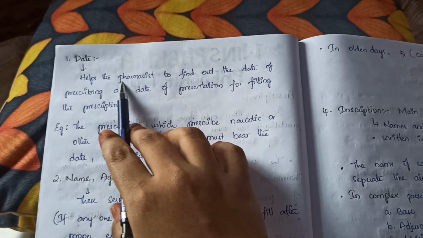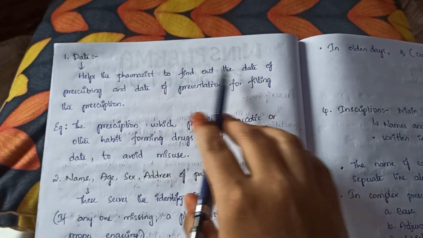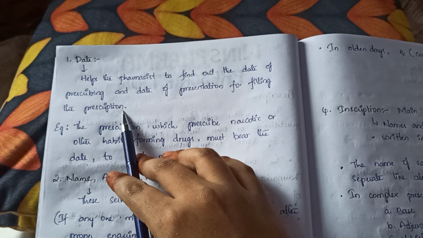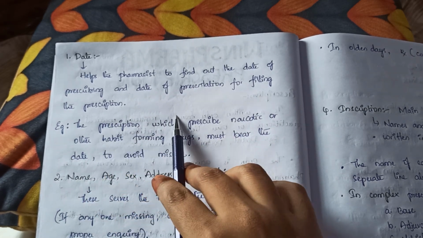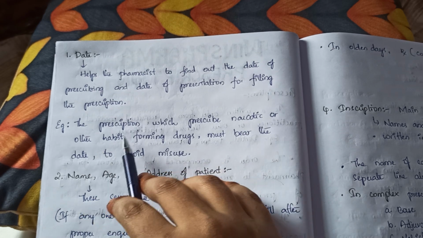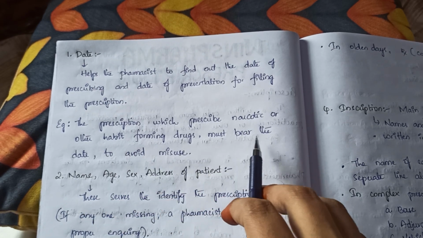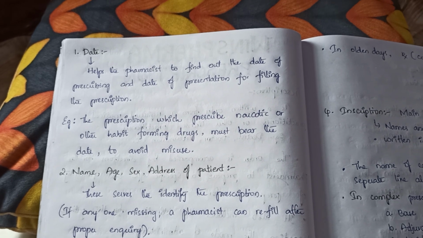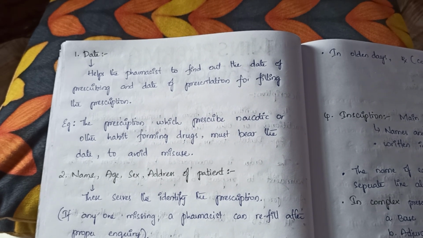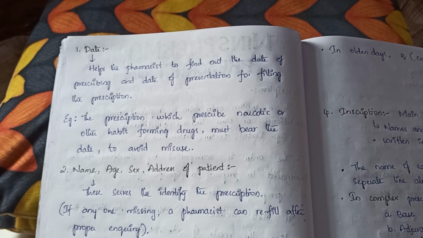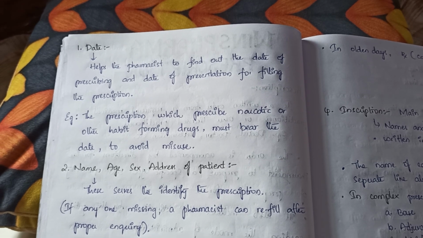Date helps the pharmacist to find out the date of prescribing and the date of presentation for filling the prescription. For example, a prescription which prescribes narcotic or other habit forming drugs must bear the date to avoid misuse. If narcotics or other habit forming drugs are present in the prescription, it must compulsorily bear the date.